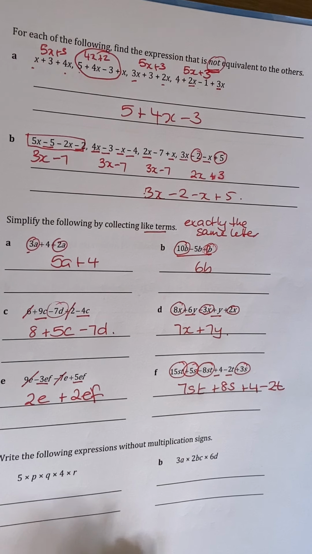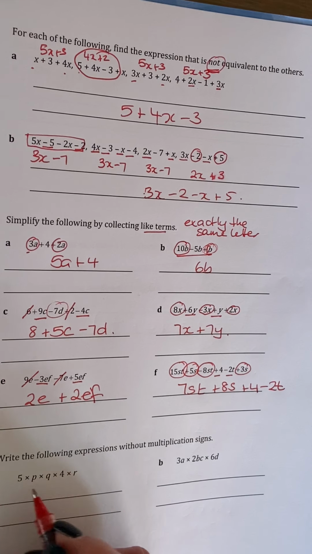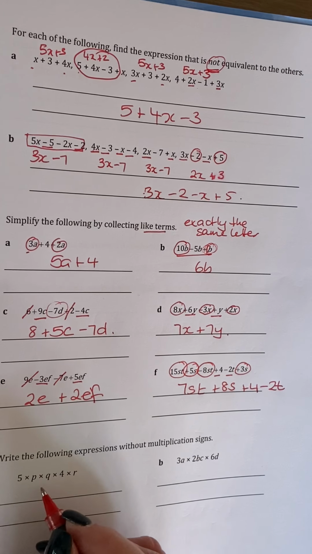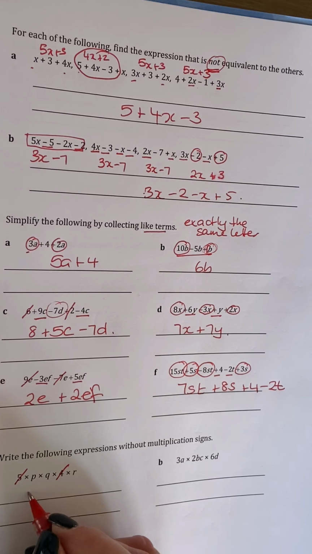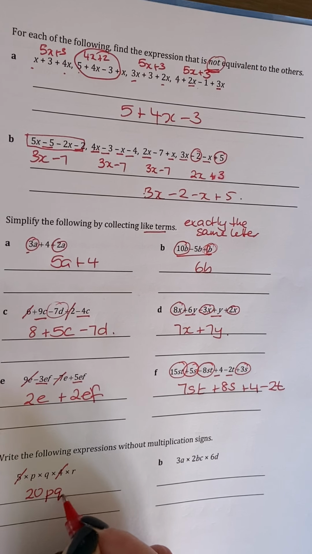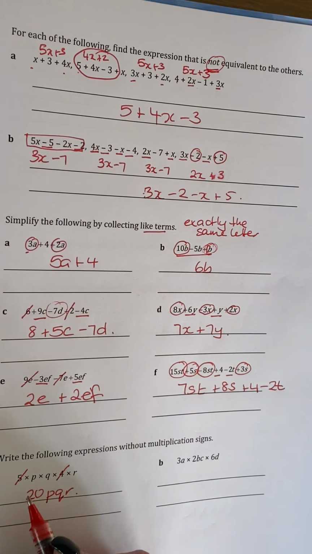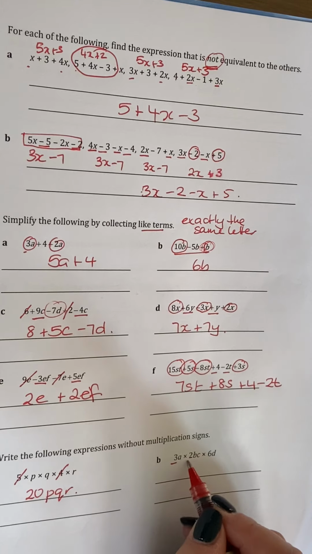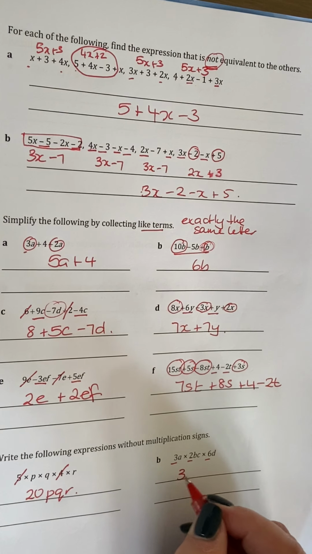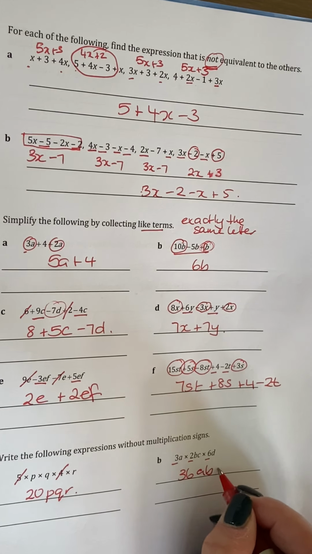Write the following without multiplication signs. So remember, we just don't need a multiplication sign. So this could be 5 times 4, 20, PQR. We do the numbers as normal. So this is 3 times 2 is 6, times 6 is 36, and the letters A, B, C, D.